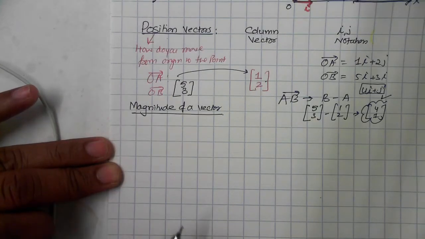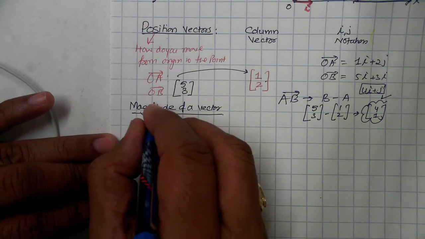This is all about position vectors, column vectors and ij notation. A few more things you need to know: the magnitude of the vector.